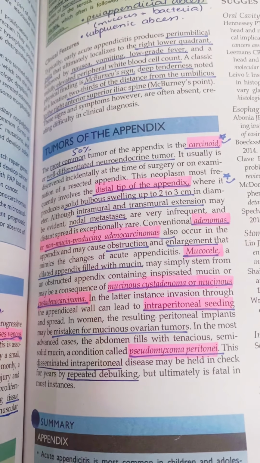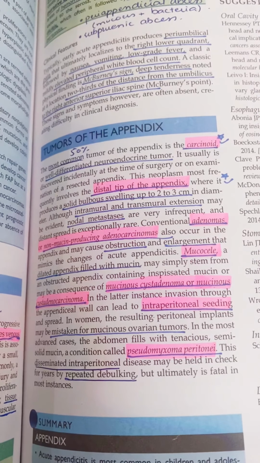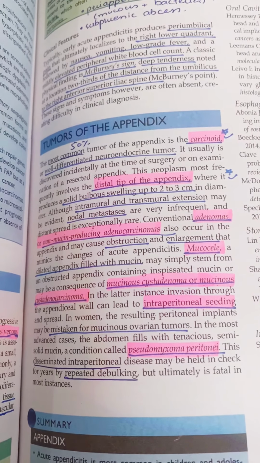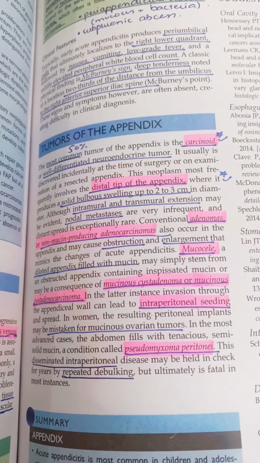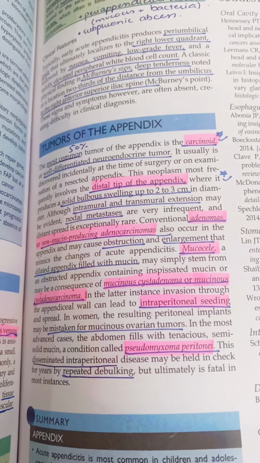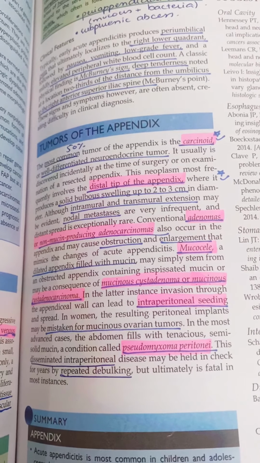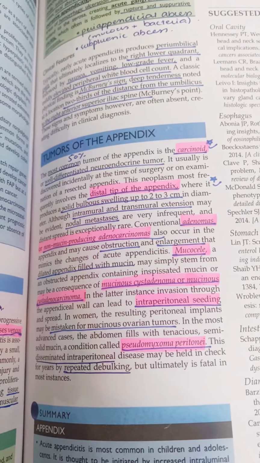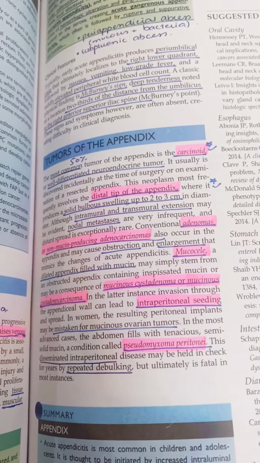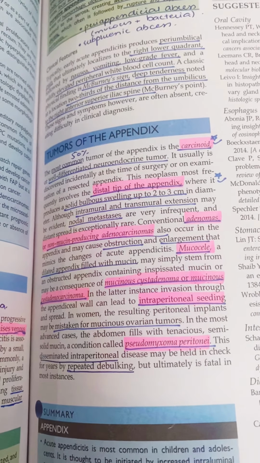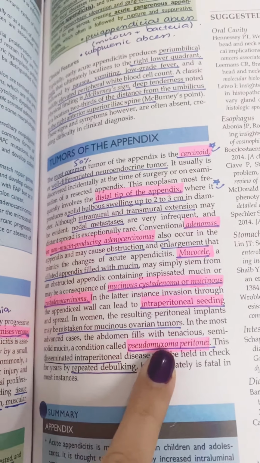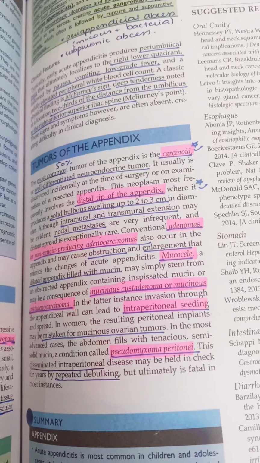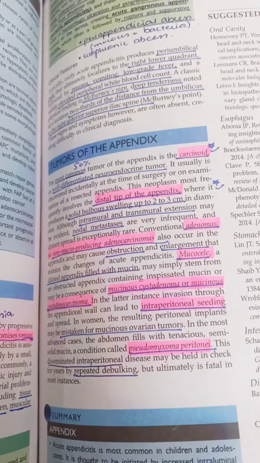Likewise, it may also cause mucinous cystadenomas or mucinous cystadenocarcinoma. Then these may go out and cause intraperitoneal seedings as well. In women, these peritoneal implants can be mistaken for mucinous ovarian tumors as well. And in most advanced cases, the abdomen gets filled with mucus or semi-solid mucus, and this condition is known as pseudomyxoma peritonei. This condition is a very disseminated intraperitoneal disease. So we can only manage it by repeated debulking, but it is almost fatal in most of the cases.